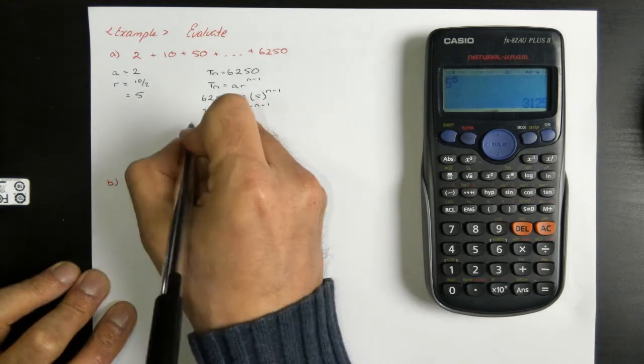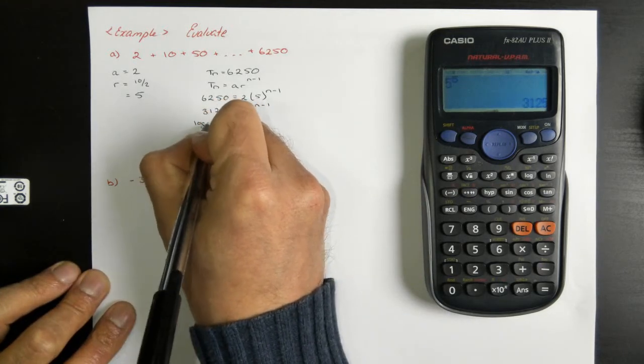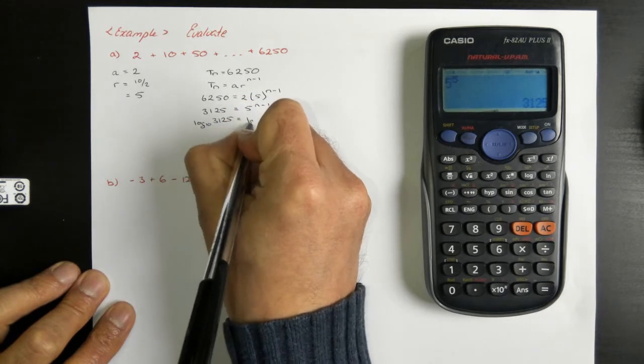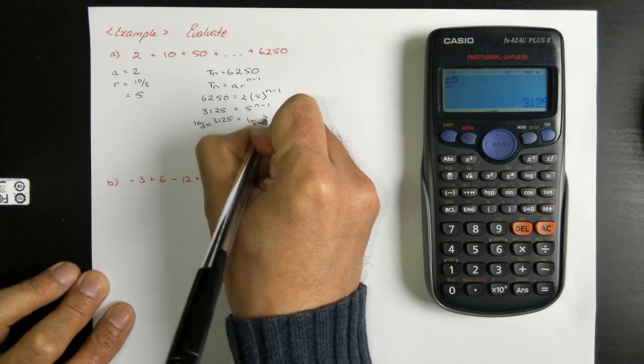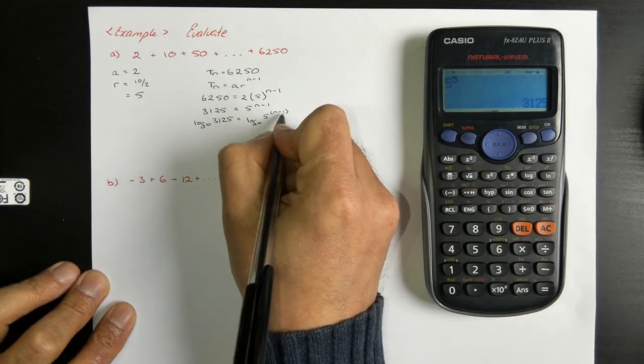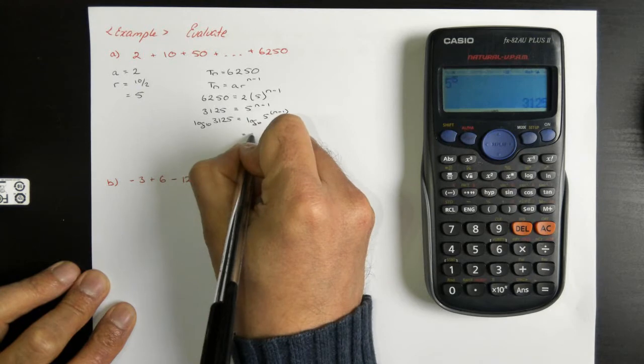Alternatively, we could take the log of both sides, which means that I can bring this index n minus 1 down.